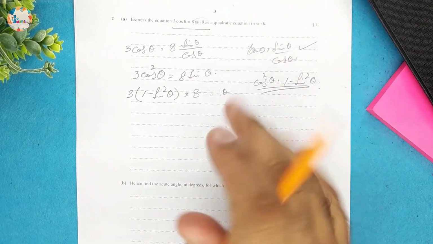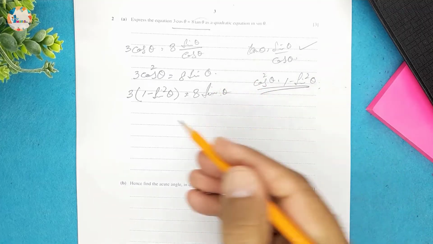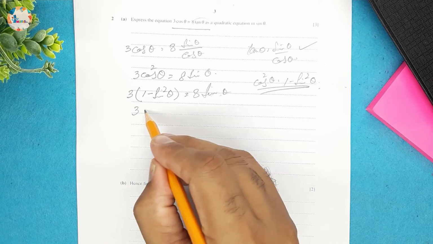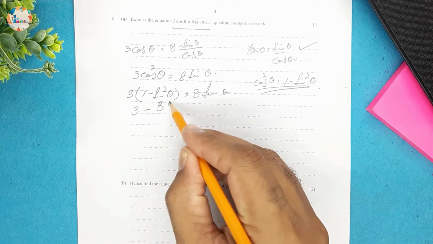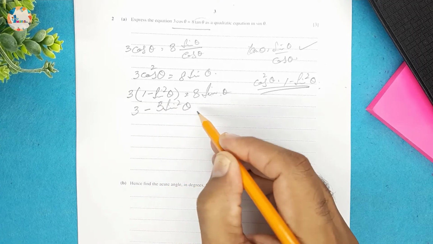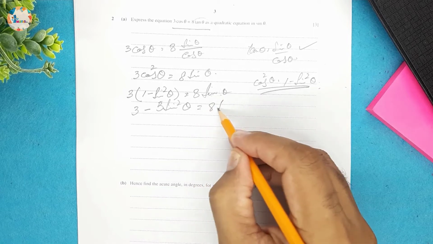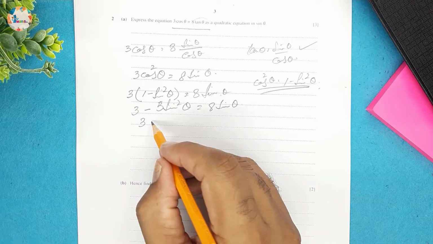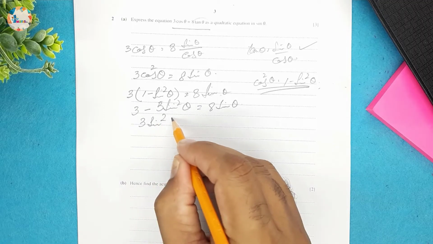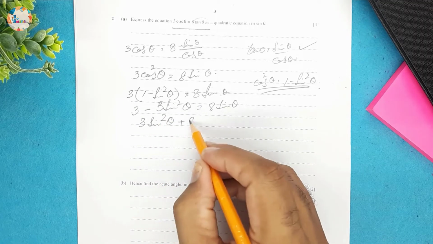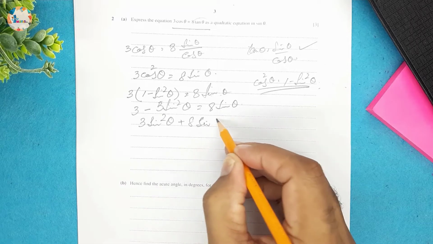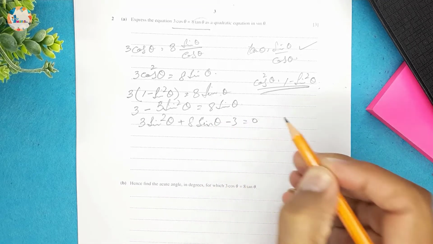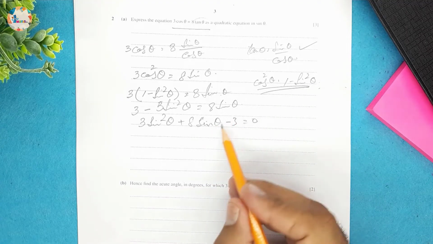Now we can open the bracket and it will be 3 minus 3 sine squared theta is equal to 8 sine theta. We can shift these to the other side, so our quadratic equation will be 3 sine squared theta plus 8 sine theta minus 3 is equal to 0.